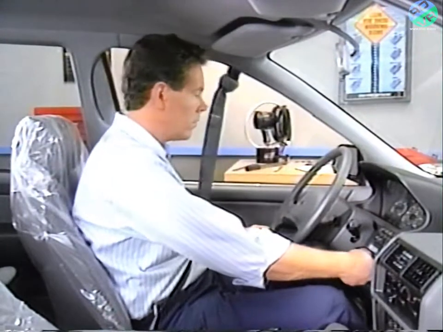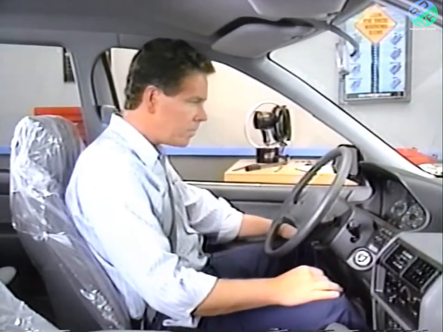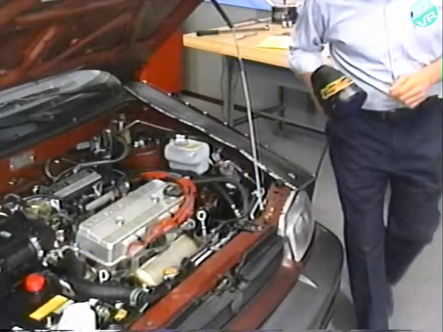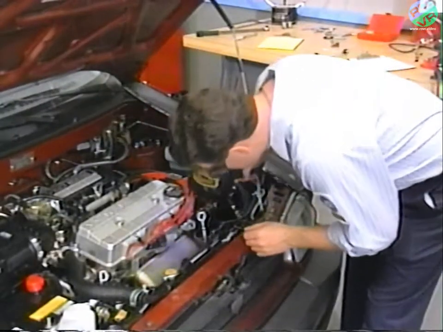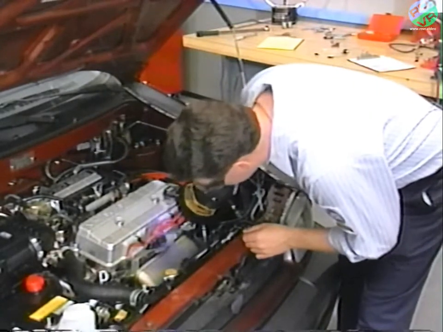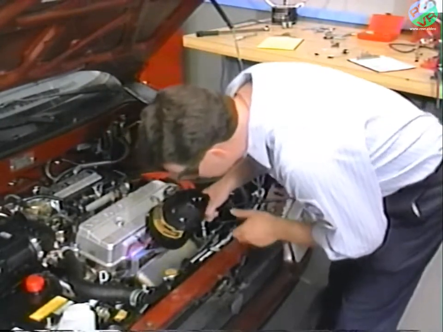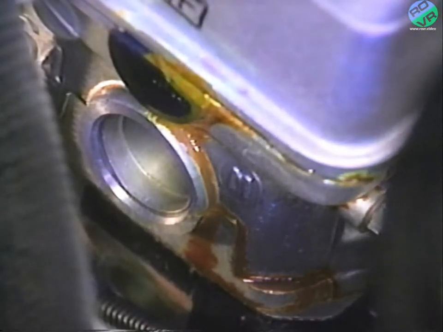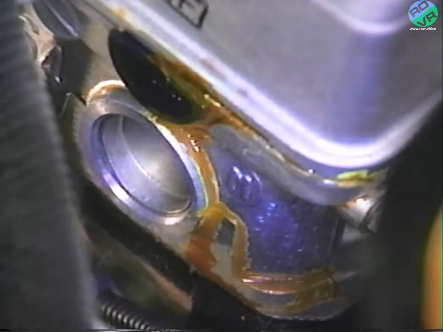Start the vehicle and run the engine for several minutes to allow the dye to thoroughly mix and circulate with the oil. Then, use a black light to examine suspected areas. Leaks will show up under the black light as a bright yellow glow.